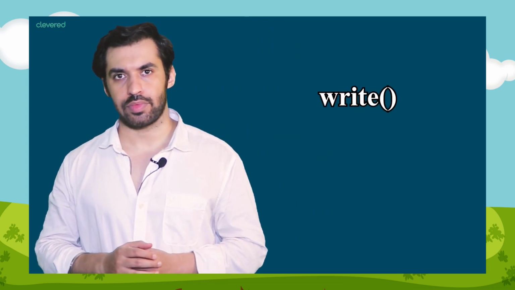You can be more creative by adding color to it. You can refer to chapter 1 for this. Next concept is how to write on screen. We have a very special function used to print a message on screen, and that is the write function.